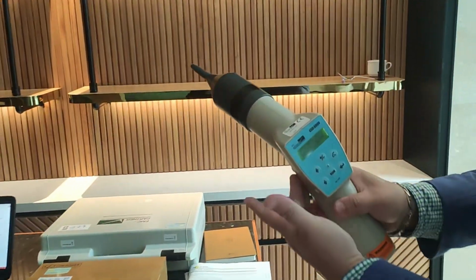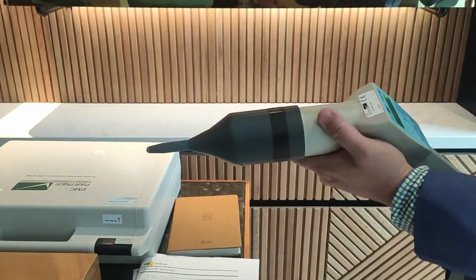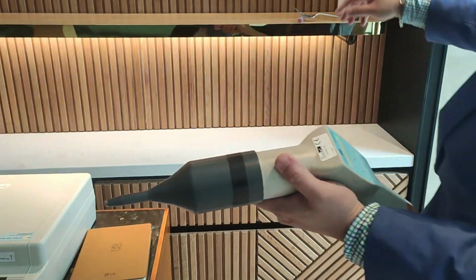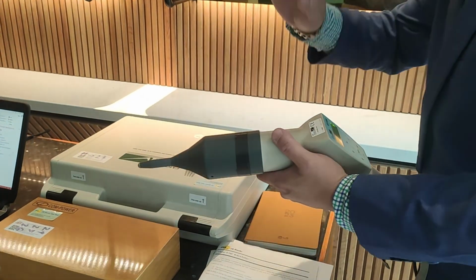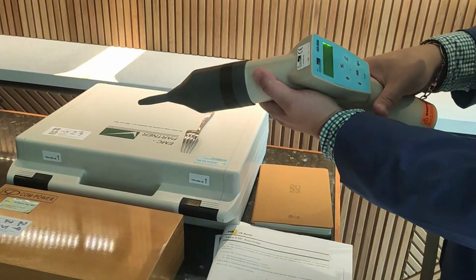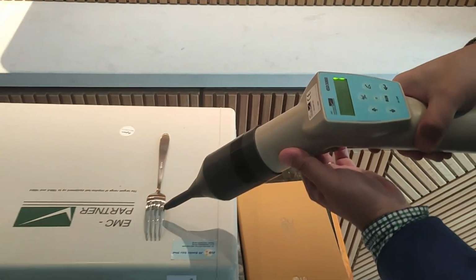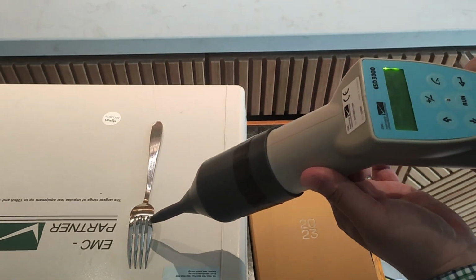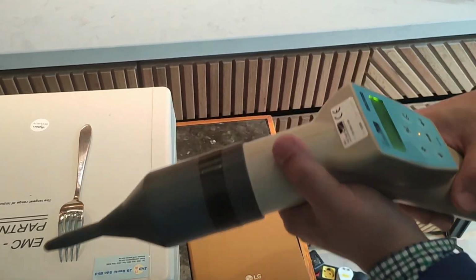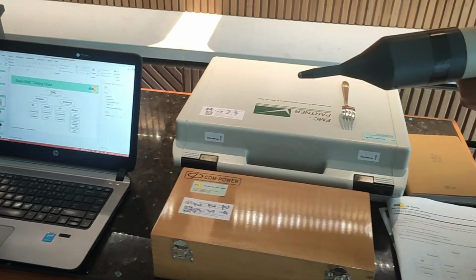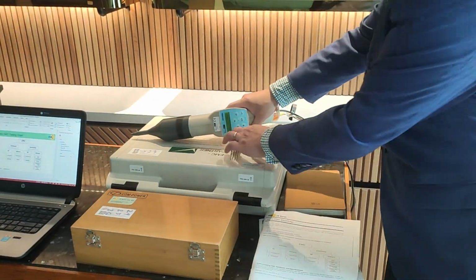For example, now I have 25 kilovolts. Of course, I cannot shoot at the environment because it will disturb the rest of the devices nearby. So maybe I can do a brief simulation. For example, now I want to inject 25 kilovolts. Probably you can hear, you can see, maybe some small spark on the fork. Of course, in actual testing, I need to test on the device under test. So this is just a brief simulation of the ESD.